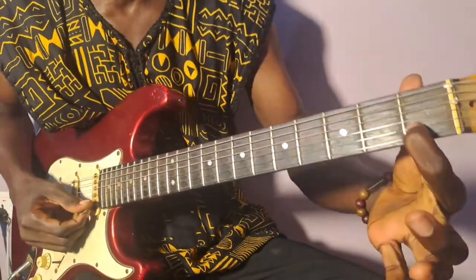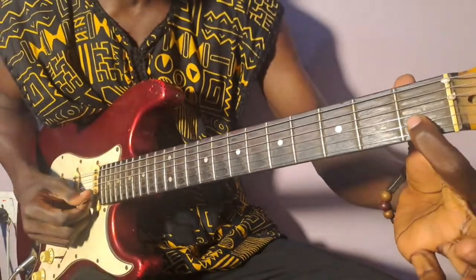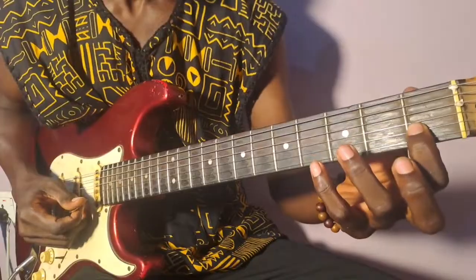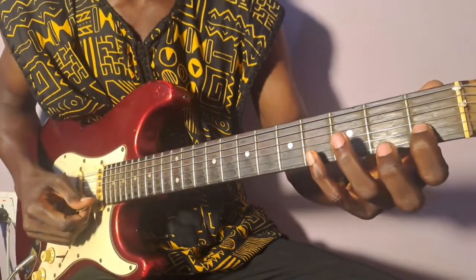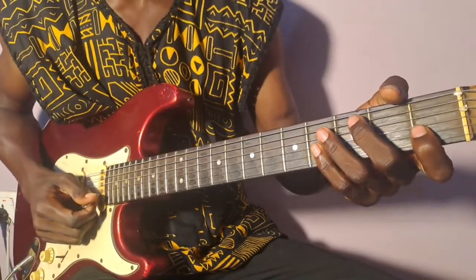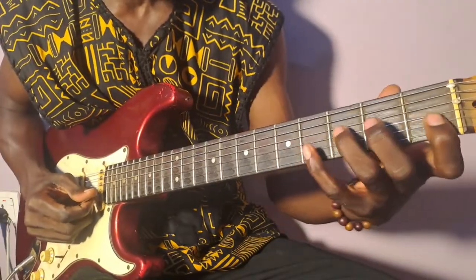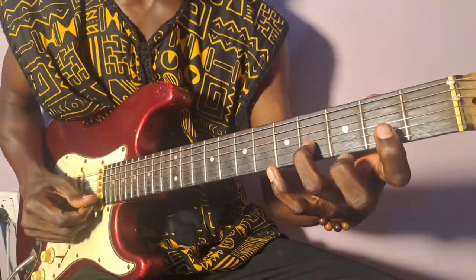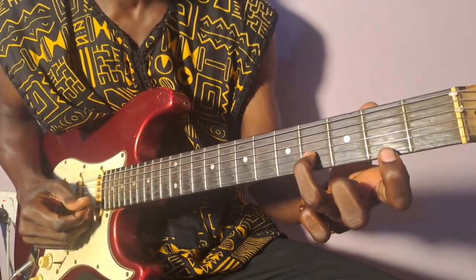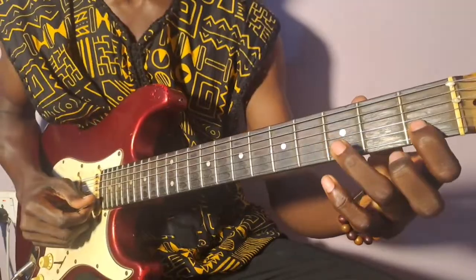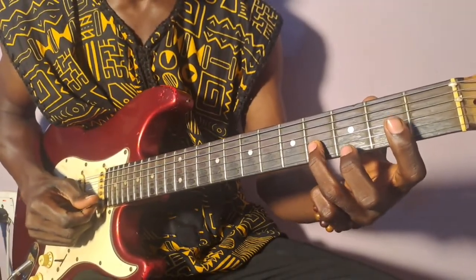So we have the C. This is the C note on the second string of the neck. First, second string C here. So we have this mo. That's the minor: do, re, mi. Mo is the minor note. So E flat is the minor for the key C. E flat is the minor scale or minor phrase.